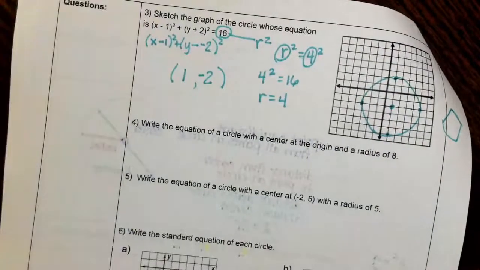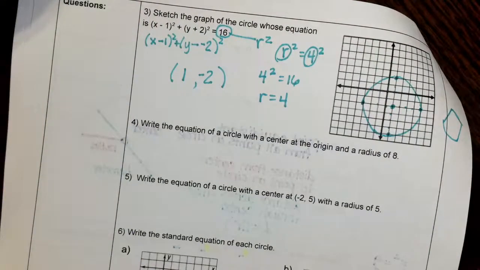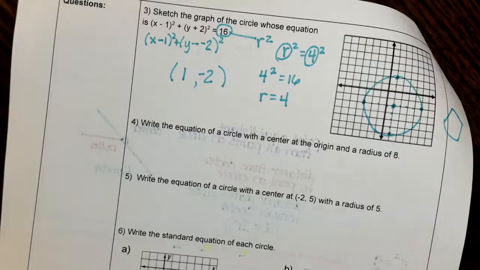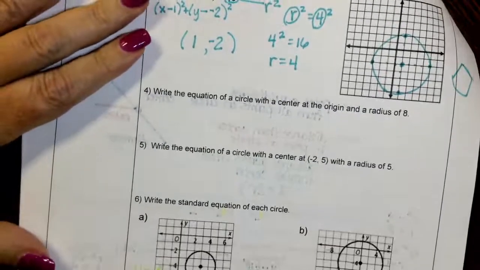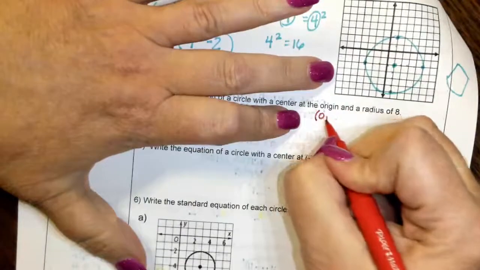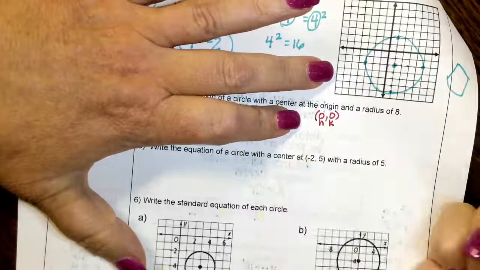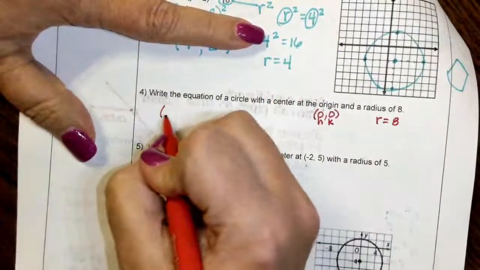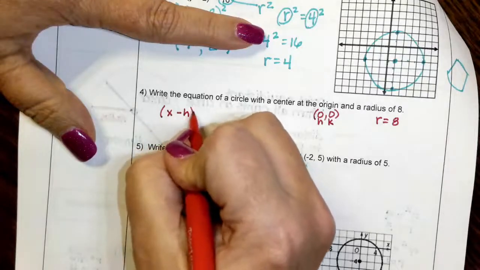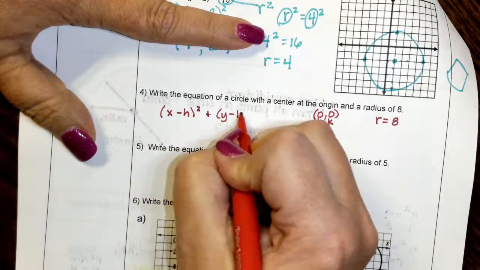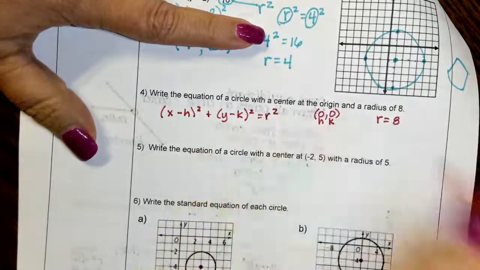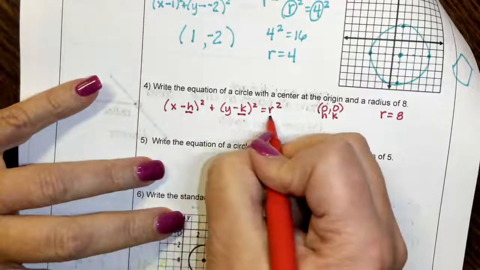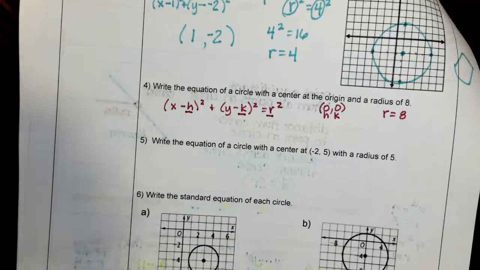Okay, so let's get some practice here writing the equation of a circle. We've taken the equation of a circle and gotten the center and the radius. Let's use the center and the radius to actually write the equation of a circle. So I want my center to be at the origin. Remember, that's my h and my k. And we have a radius of 8, so r is equal to 8. So if you go back to your equation, x minus h squared plus y minus k squared is equal to r squared, what we want to do is just substitute our numbers in. We're going to replace h, k, and r. Those are the things we're going to substitute in for.